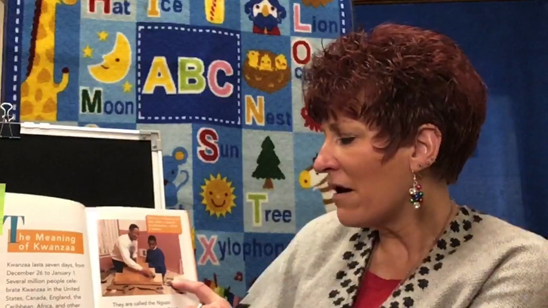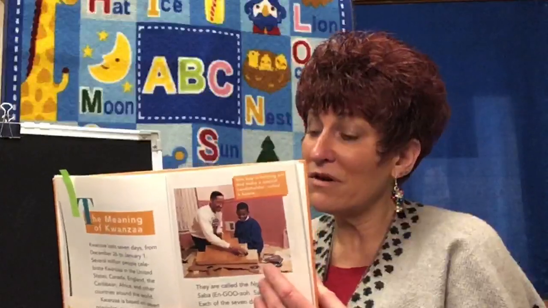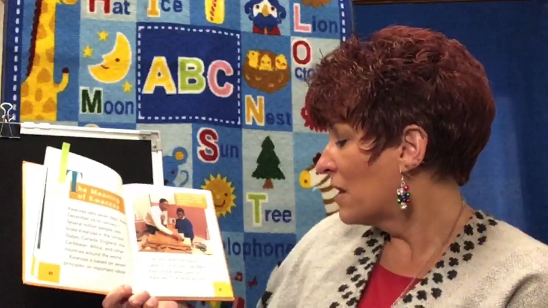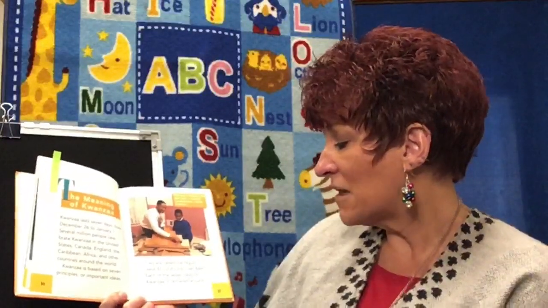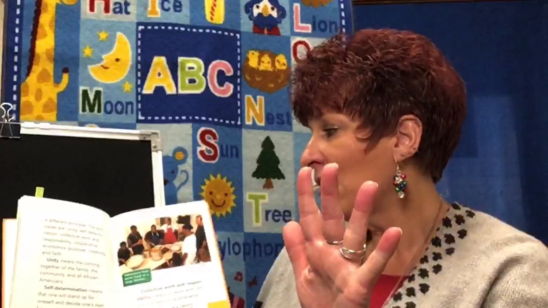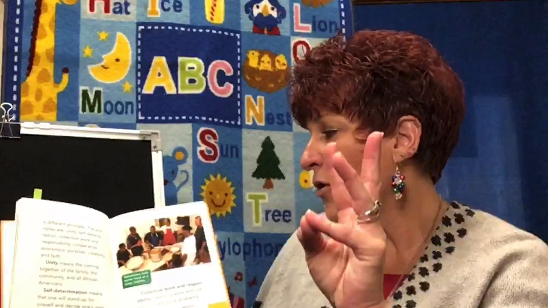This boy is helping his dad make a special candle holder called a kinara. The kinara is very similar in some ways to the menorah. See it right there? So in some ways it does remind us of Hanukkah, even though it's different. They are called the Nguzo Saba. Each of the 7 days of Kwanzaa is centered around a different principle. The principles are unity, self-determination, collective work and responsibility, cooperative economics, purpose, creativity, and faith.